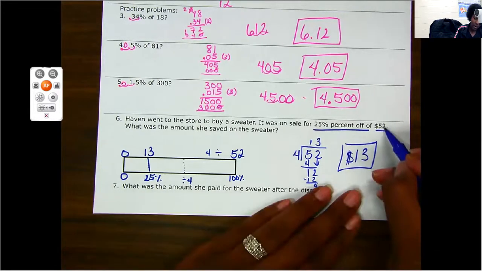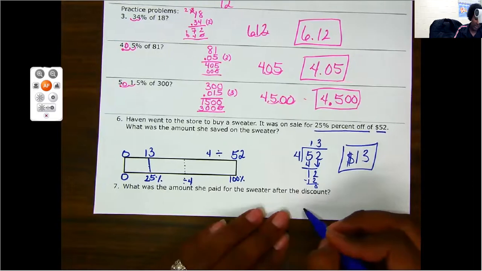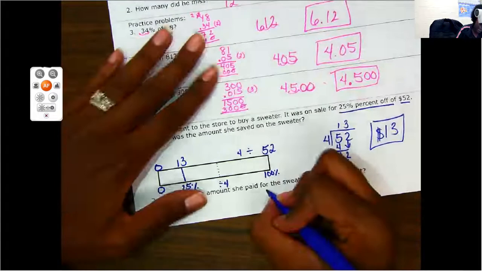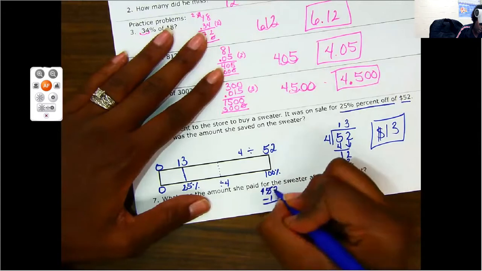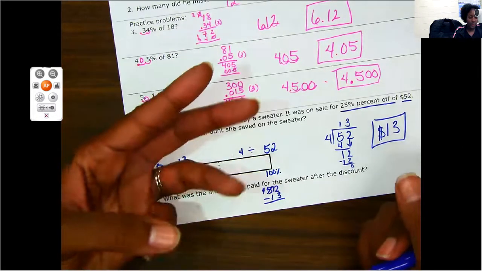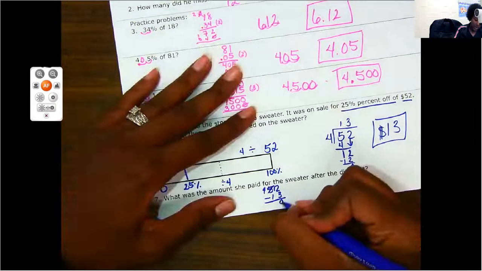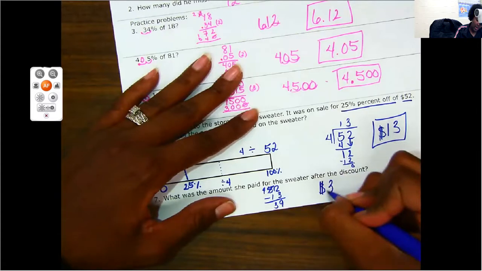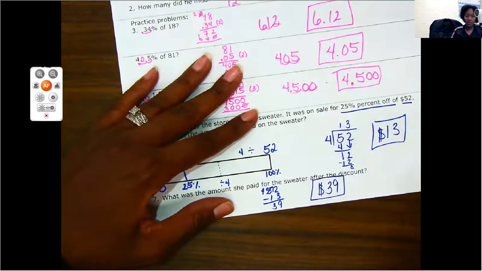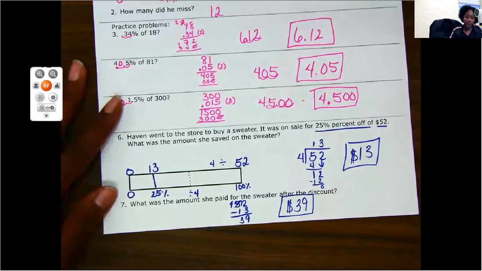So now we need to subtract 13 from 52 to get this answer. So I'm going to do that. Need to borrow 3, 4, 5, 6, 7, 8, 9, 10, 11, 12. That's 9. 4 from 1 is 3. So she paid $39 for the sweater after the discount.